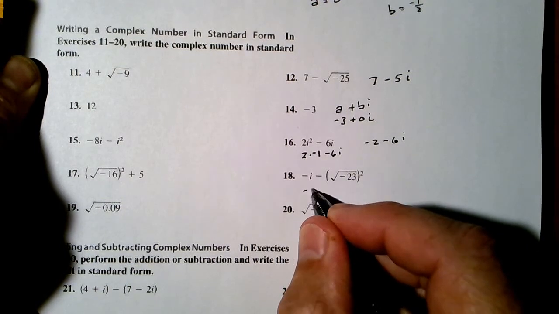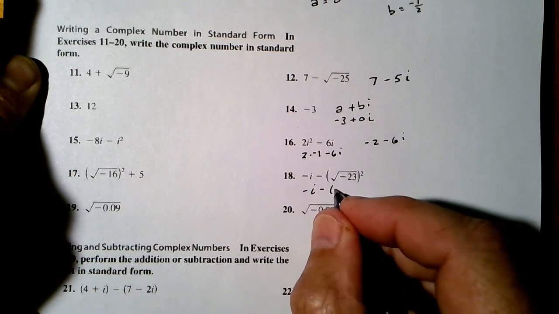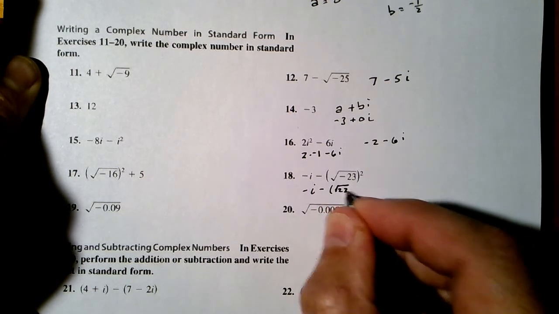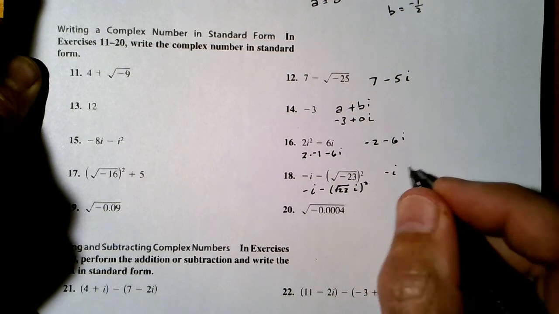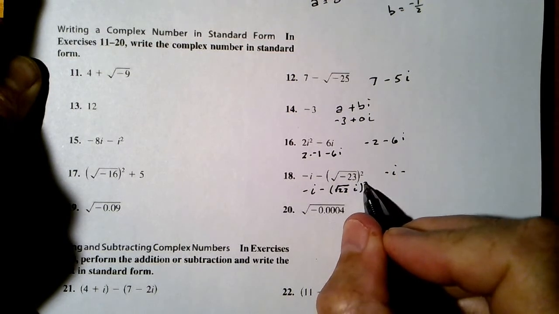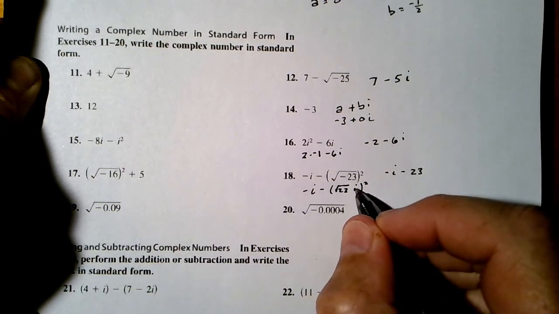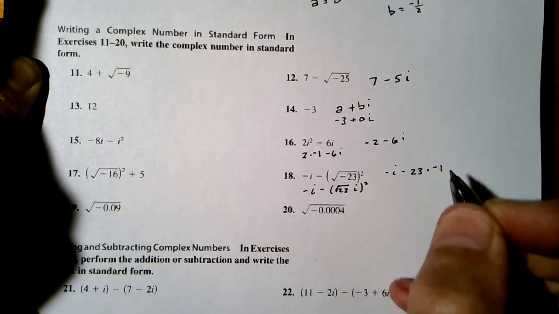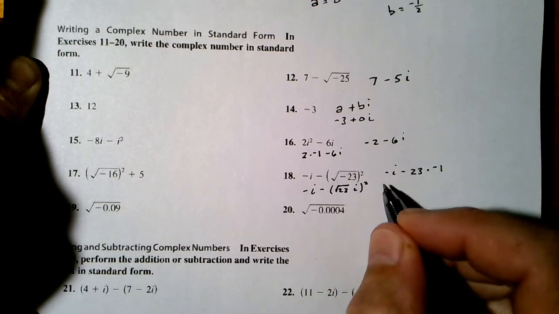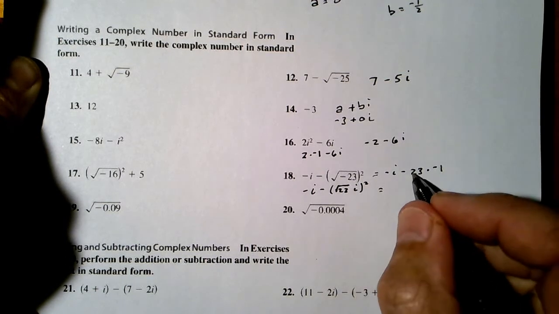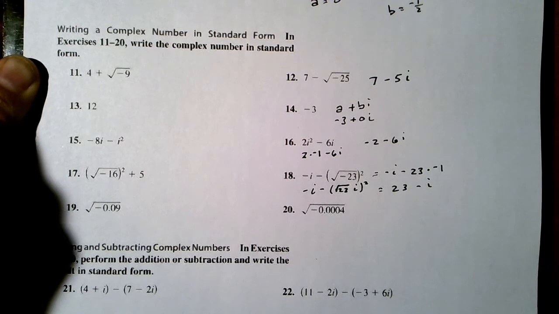Okay, here we have negative i minus, I can't do anything with the 23, but this would be the square root of 23 times i squared. That is negative i minus the square root of 23 squared, which is 23. i squared is negative 1. And so we get negative 23 times negative 1, positive 23, and a minus i, and that's in standard form.